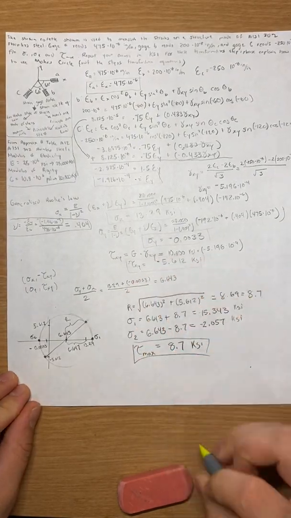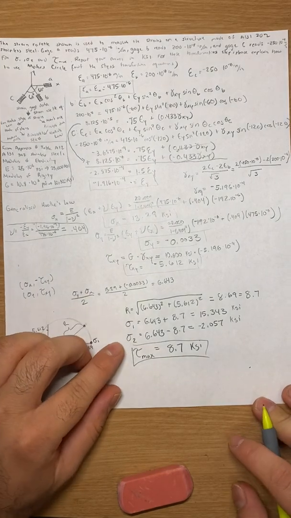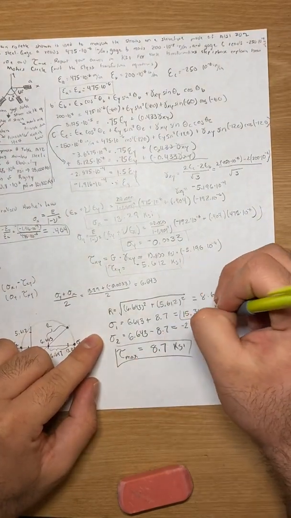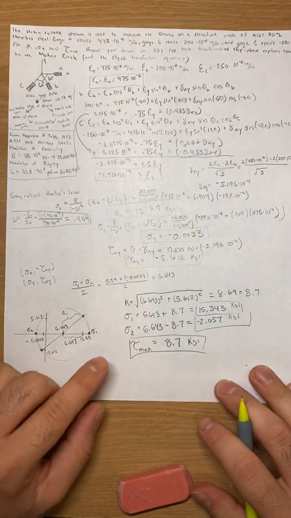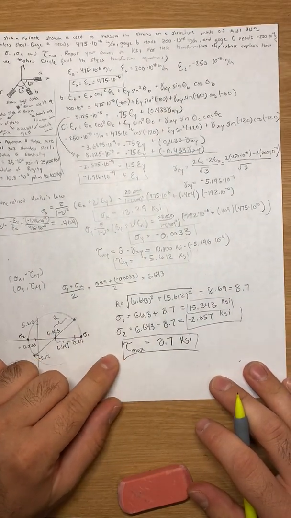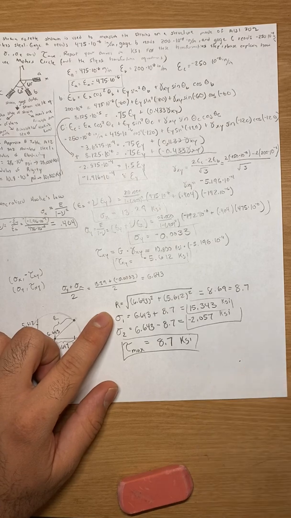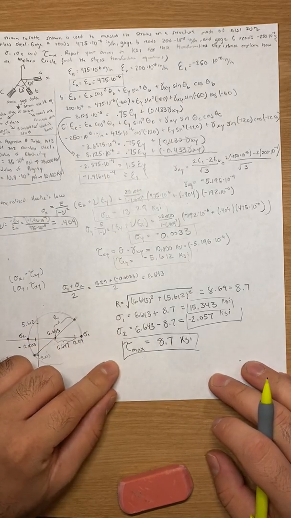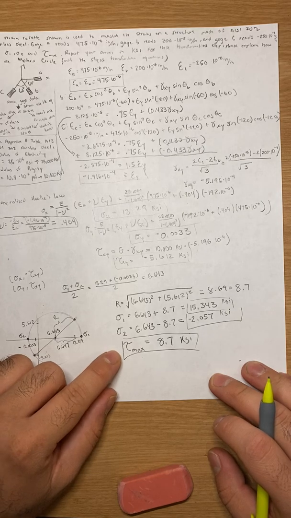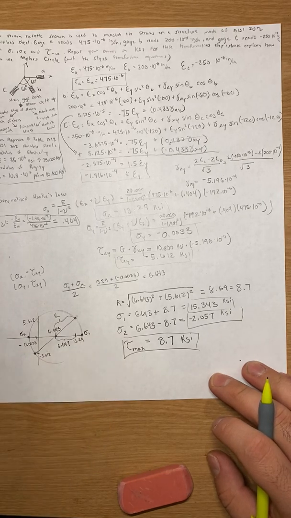And that is how you find your sigma 1, sigma 2, and your tau max. So these two are my principal stresses, and this is my max shear stress.